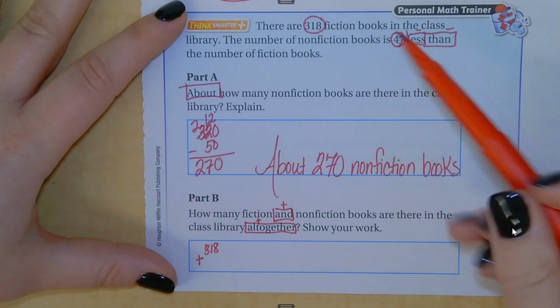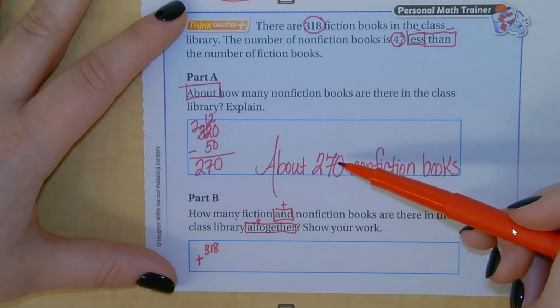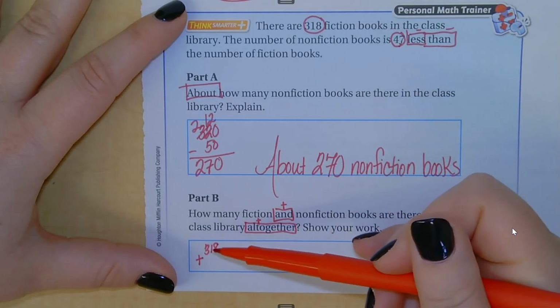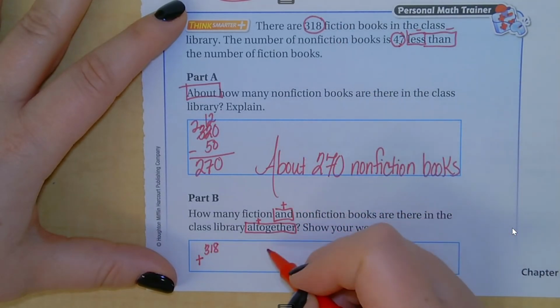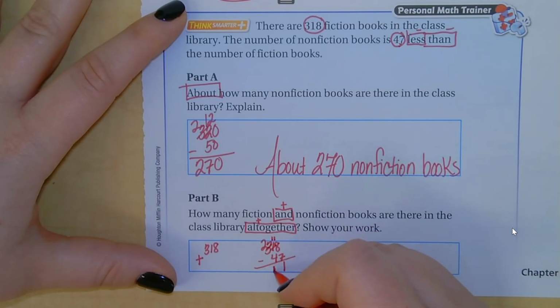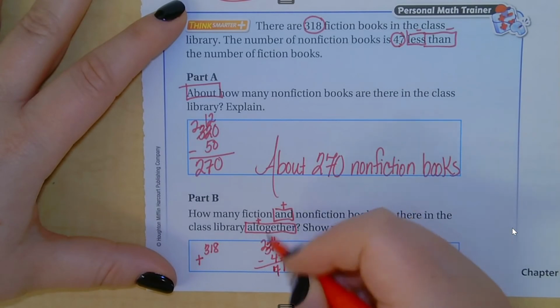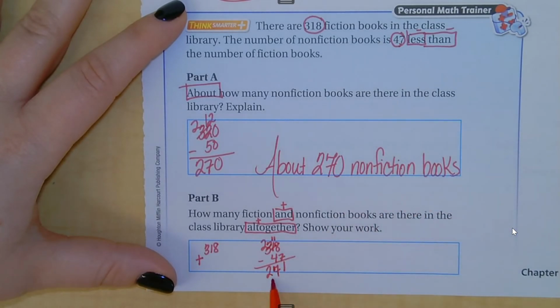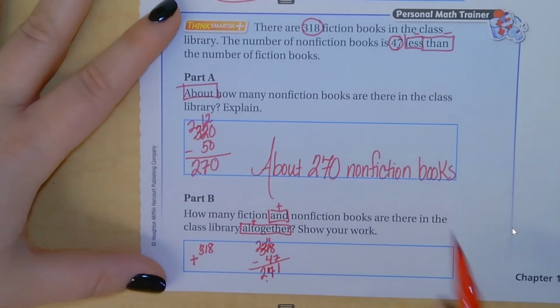But wait. 270 is not the exact number of nonfiction books. I can't do this yet. First, I need to subtract to find out exactly how many nonfiction books there are. My goodness, I hope you caught this. So the exact amount of nonfiction books is 271.